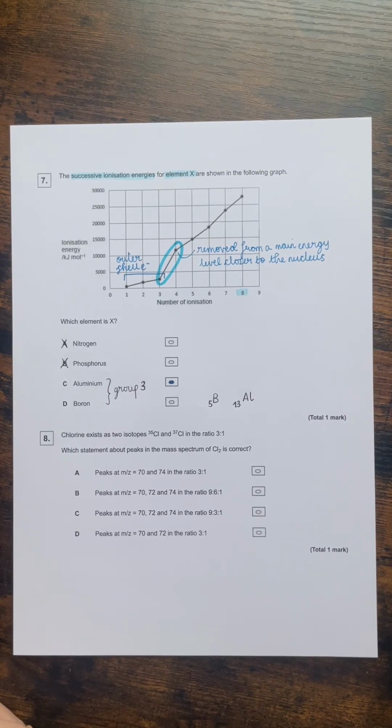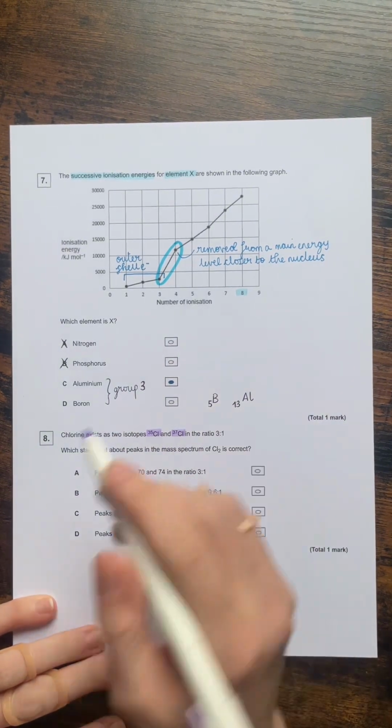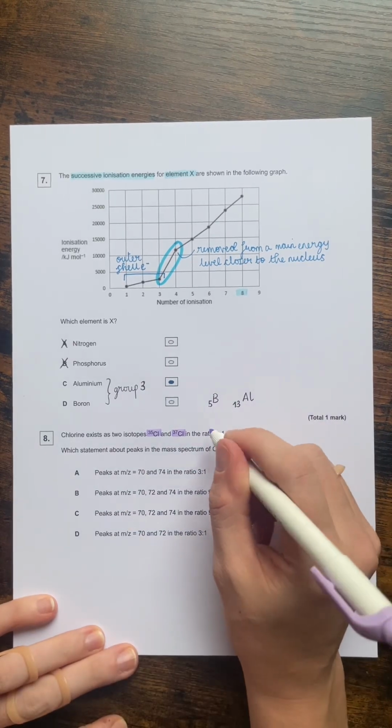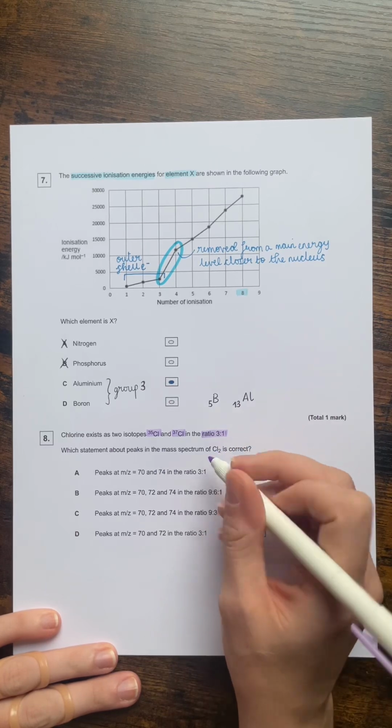Okay, so that's the first question. And then the second question is thinking about chlorine isotopes and how we would observe the peaks in a mass spectrum of diatomic chlorine gas. So there's a few key pieces of information in here. Number 1, we're told that we've got 2 different isotopes, 35, 37, and that those are found in the ratio of 3 to 1. So 75% of all chlorine atoms will have a mass number of 35, 25% will have a mass number of 37. We're then thinking about Cl2.